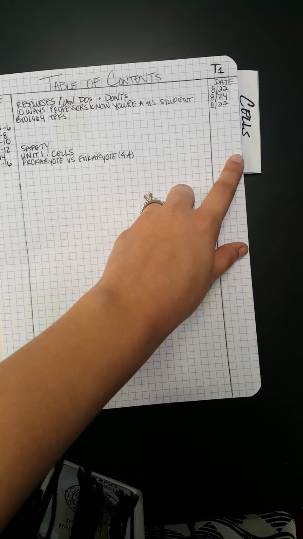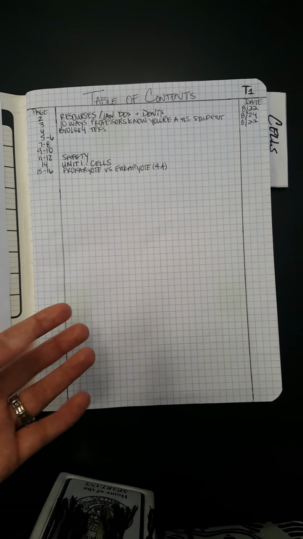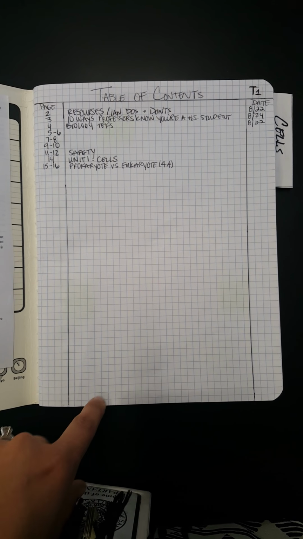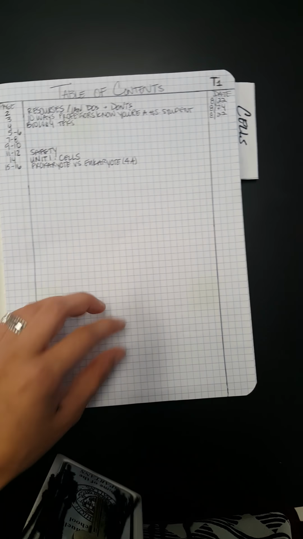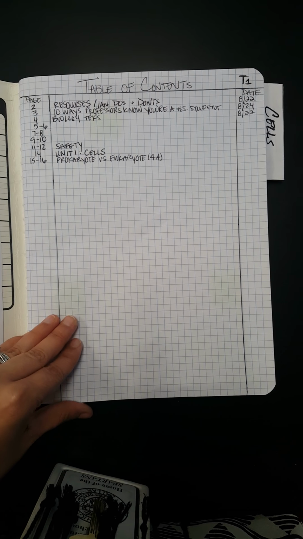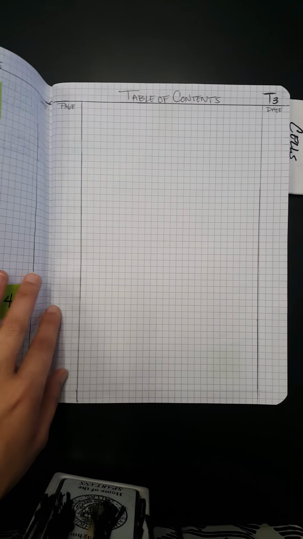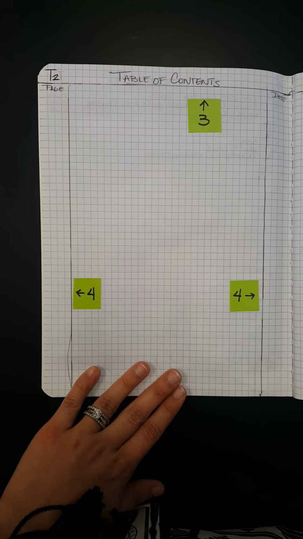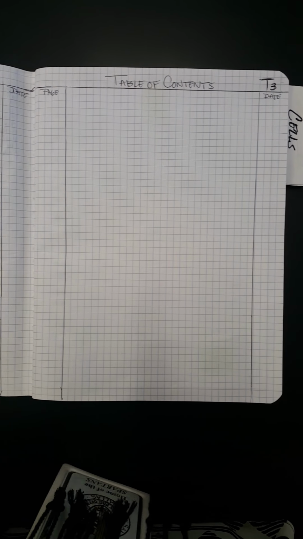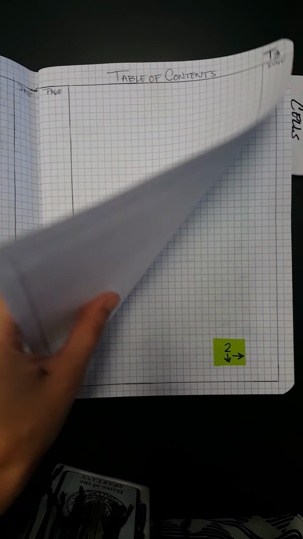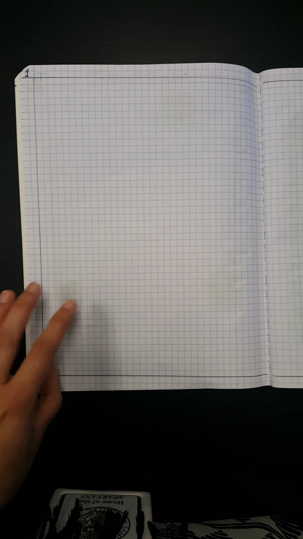Please make sure you are filling in the dates. Remember, if you are absent for any reason, I will look back at your notebook. If the dates are not written next to the date that we did that work, I'm going to assume you weren't there. All right, let's go ahead and flip. The first one is T2. The next one is T3, and it's set up the exact same way. Flip one more time. Now we're on page 1.